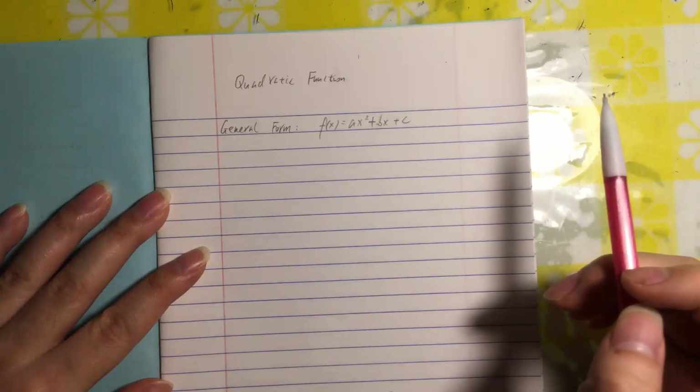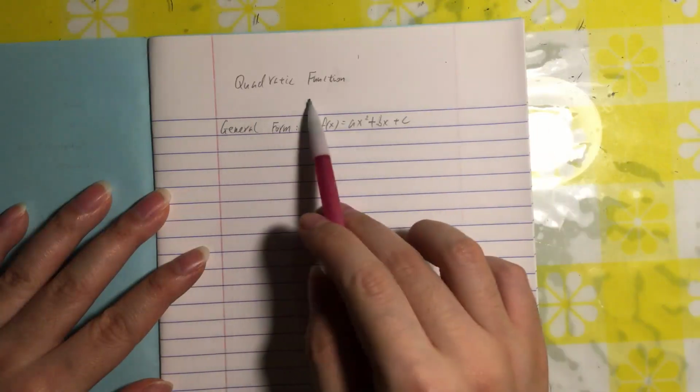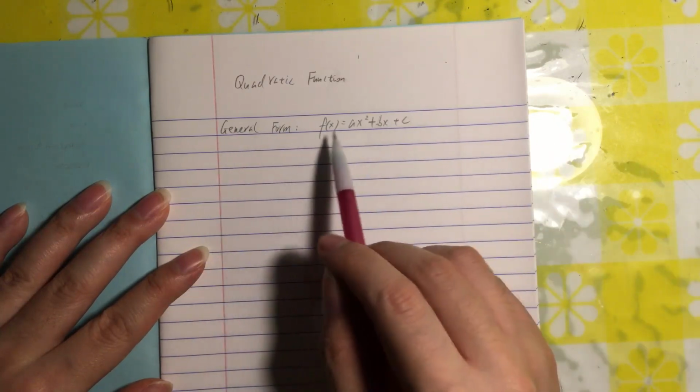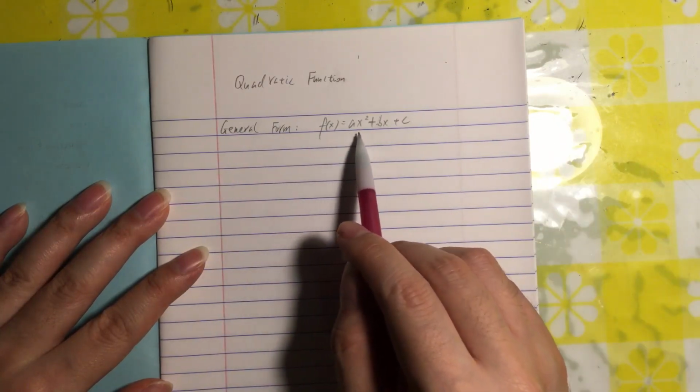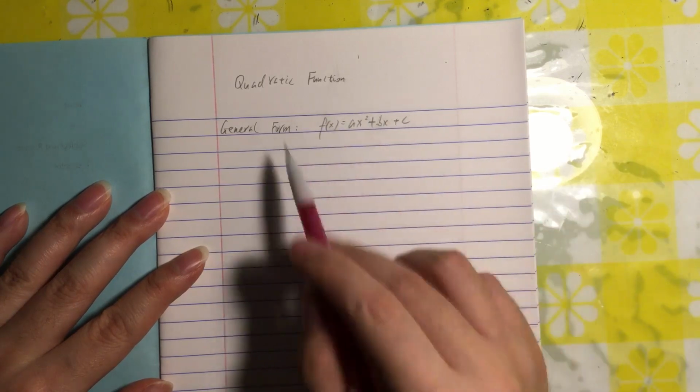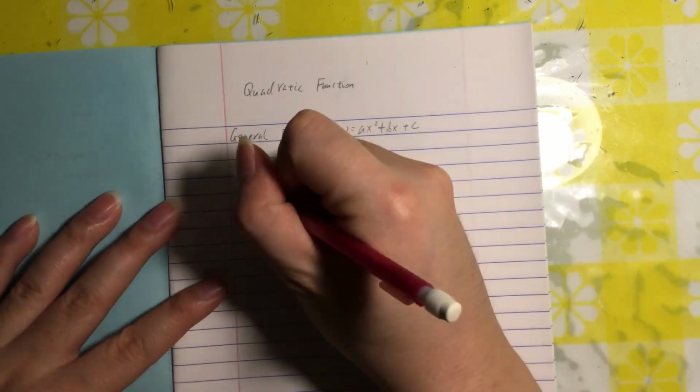Hello everyone. Today we'll study quadratic functions. The general form of a quadratic function looks like this: f of x equals ax squared plus bx plus c. That's the general form of a quadratic function.